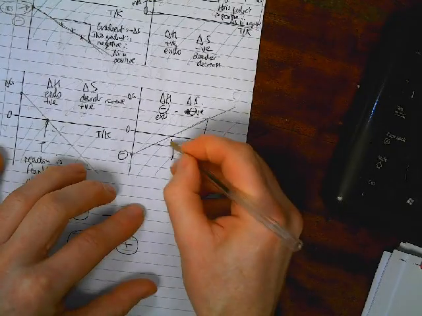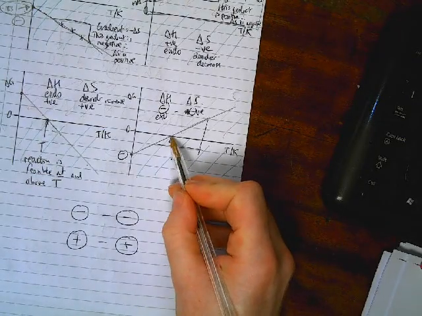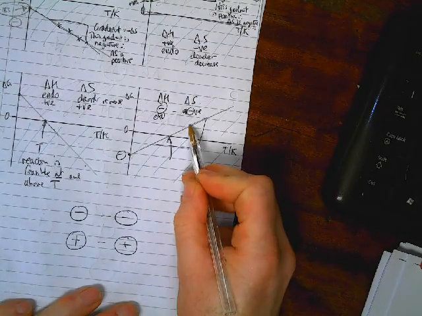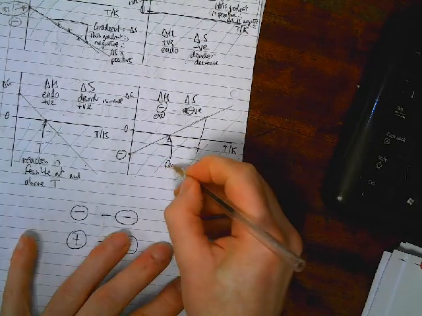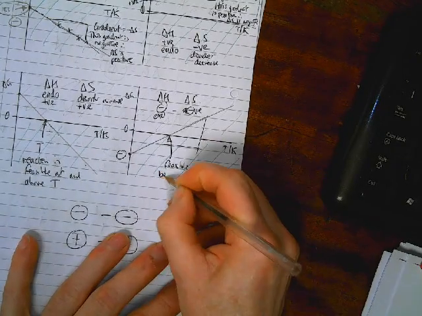You can either say the reaction is feasible at and below, or it is unfeasible above. So this is feasible at and below this temperature. So it's feasible in this region.